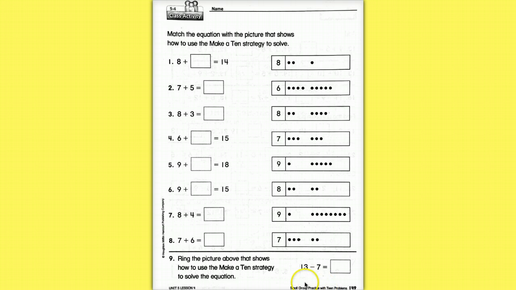All right, so we're going to kind of work through this sheet together. You should be sitting at a computer with your headphones, and you should have a pencil, like I said, and be ready to listen to me. So here we go.